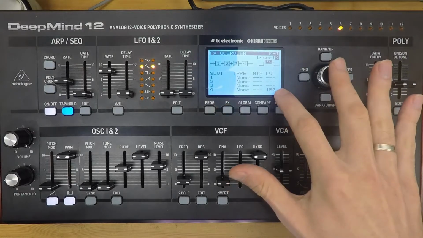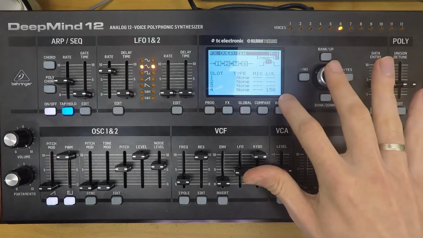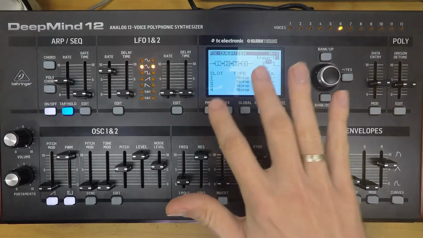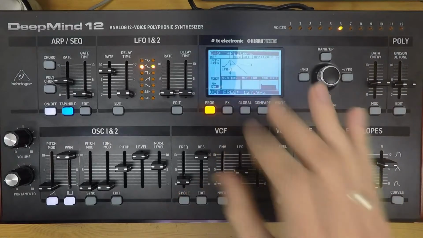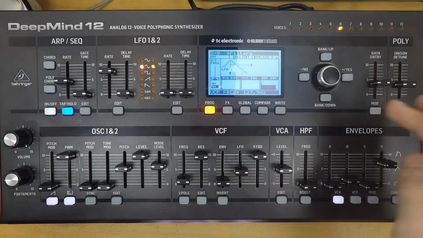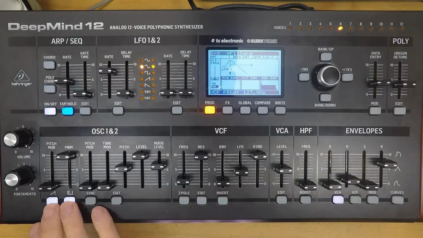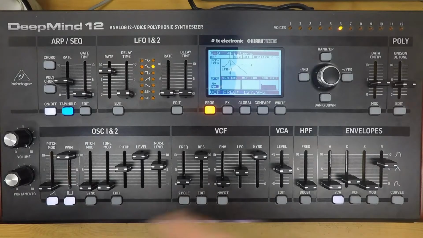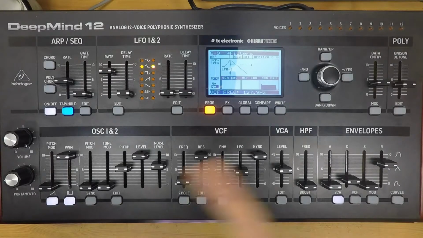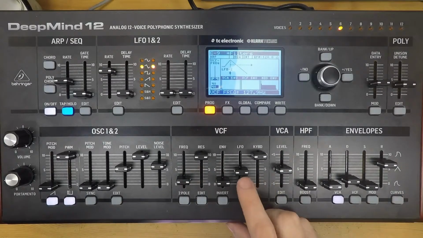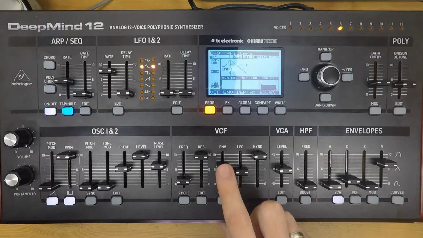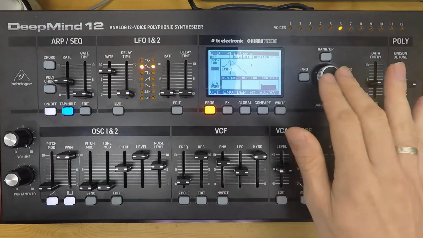Just insert and amplify it as far as we can go here, because it's really a tiny, quiet patch. It doesn't matter if we turn them on or off. It's just the filter that works here, and a lot of envelope.